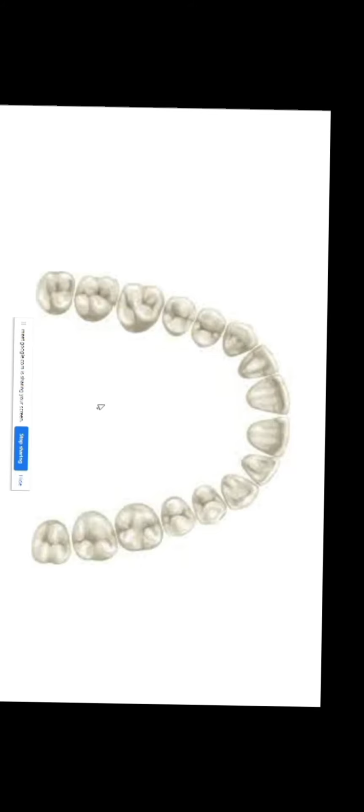In ITDS, the International Two-Digit System, name the tooth. Tooth number 16. Is it right to say 16 in ITDS? Okay, that's tooth number 16.